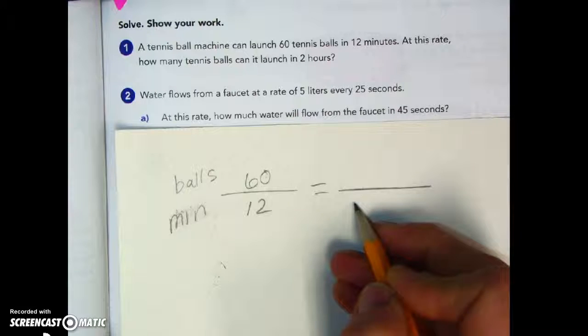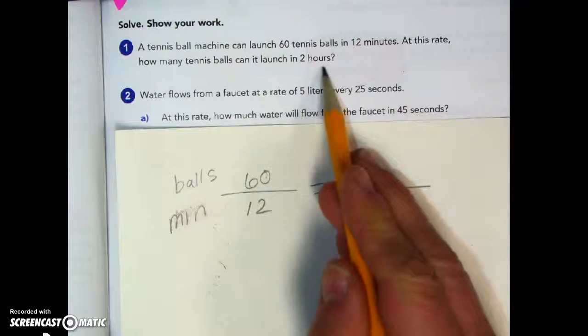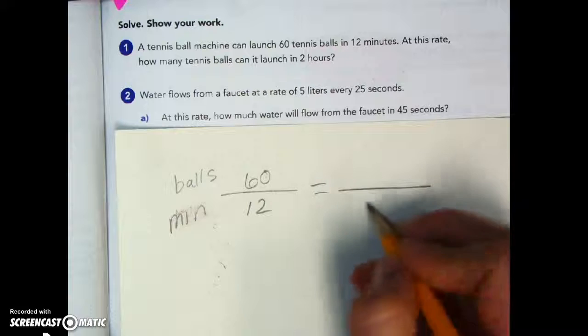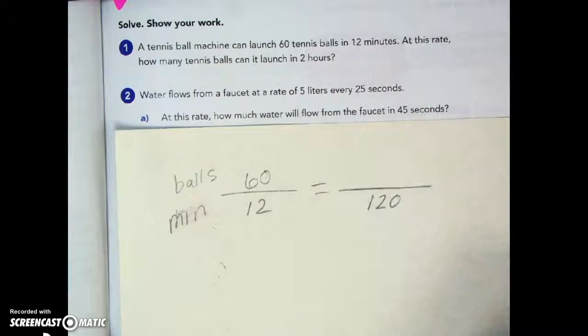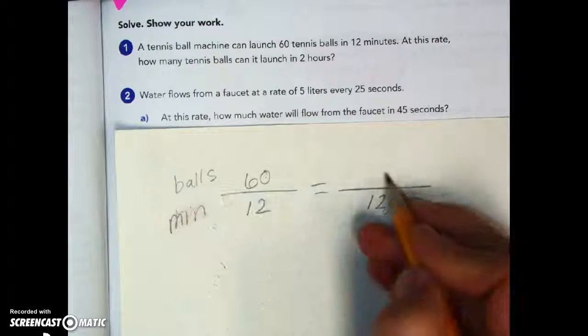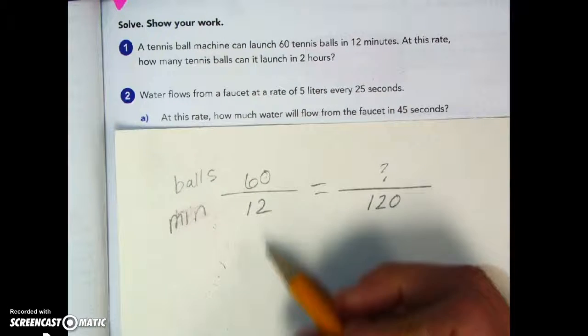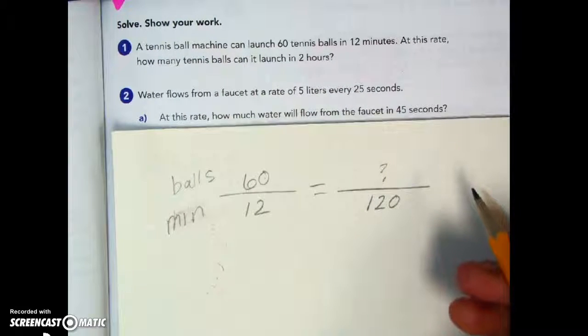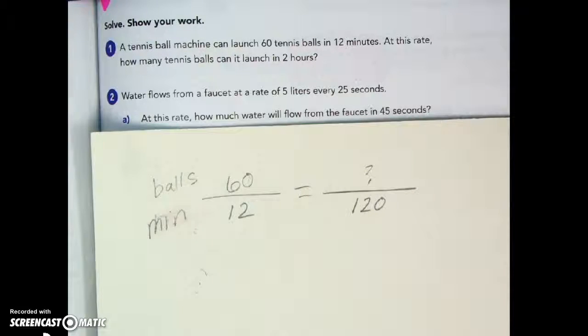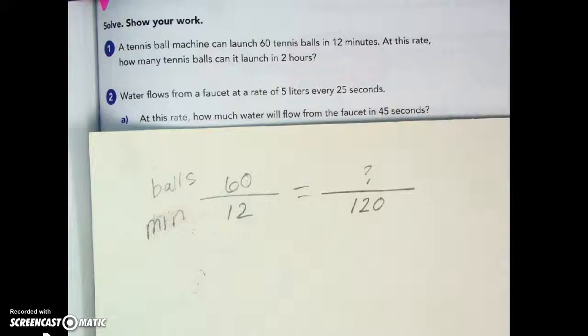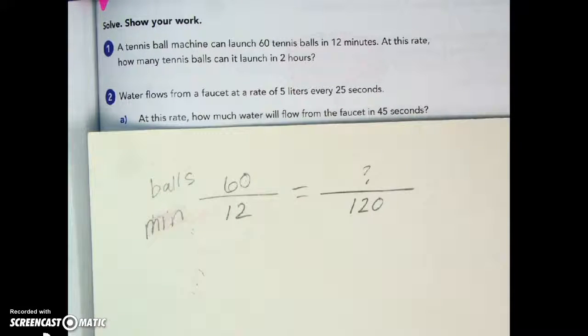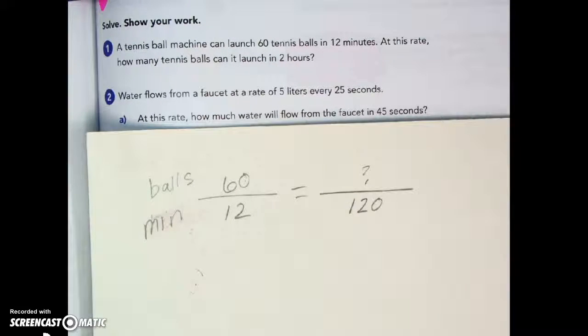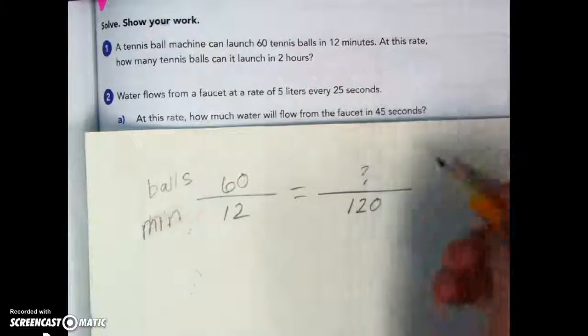So over here it's saying, well, how many for 2 hours now? Well, I need to make that into minutes, which we found out before is 120 minutes. So now here's my missing number. What did I do to 12 to get to 120? I can figure that out by saying, okay, if I take 120 and divide it by 12, it's going to equal 10.